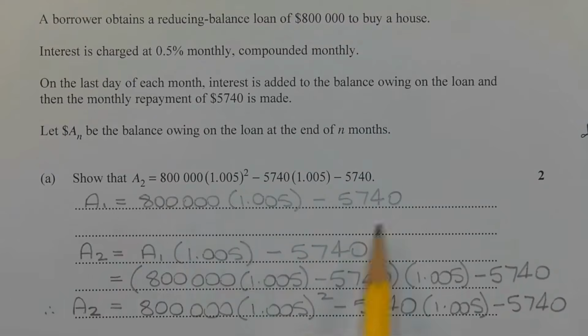So I'm not going to evaluate this. I'm just going to leave it in this form. Now let's work out A2, which is the balance owing at the end of the second month. So we take what is owing at the end of the first month. The bank will add 0.5% interest, and we do that by multiplying A1 by 1.005.